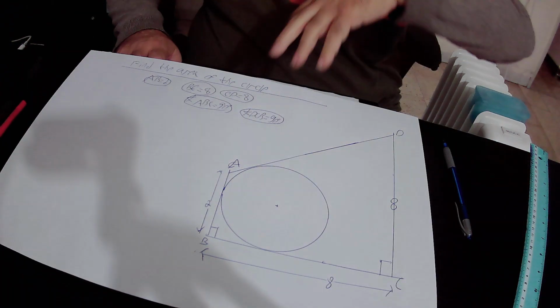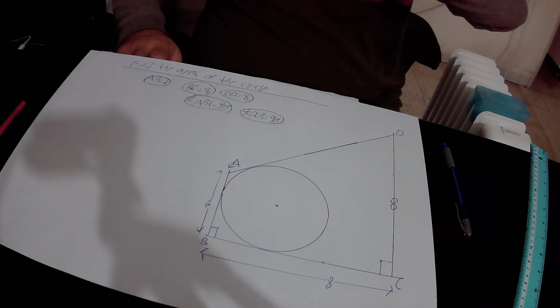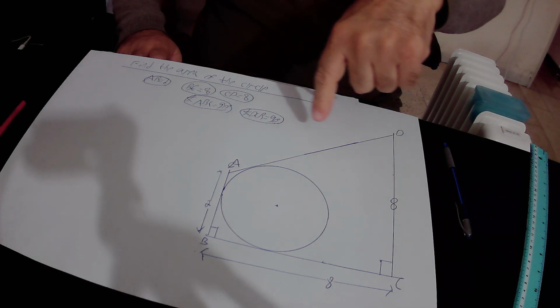In this lecture we find out the area of the circle. In the drawing we have quadrilateral ABCD. Inside this quadrilateral we have this circle.